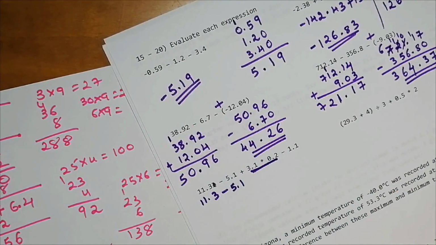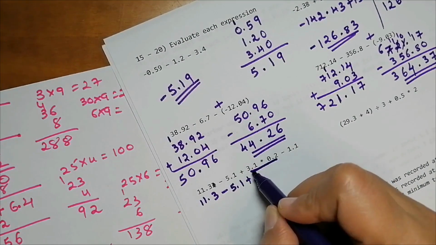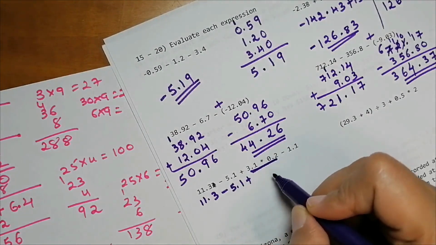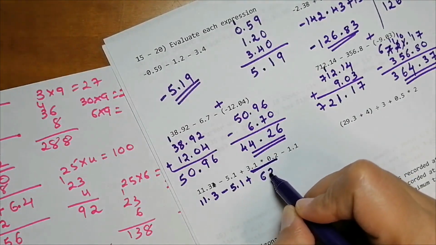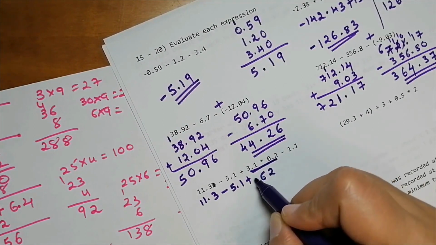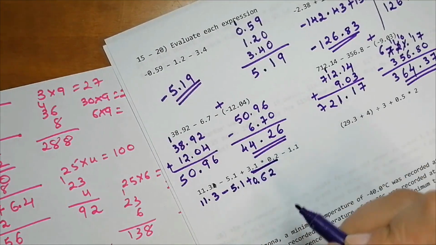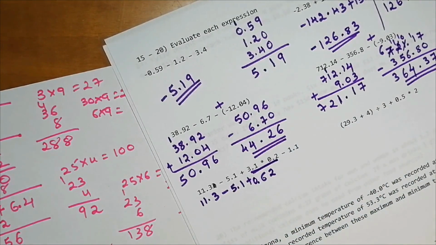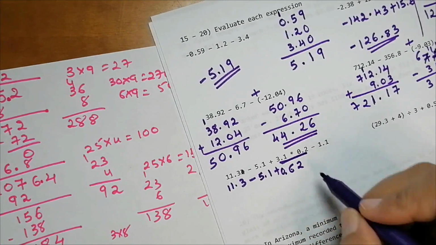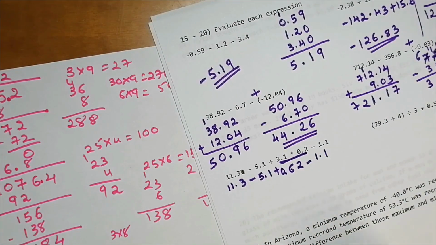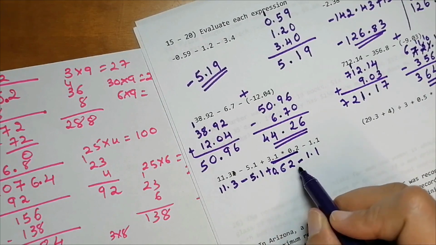We'll solve the multiplication here, right? So this is 3.1 times 0.2. 31 times 2 is 62, okay? And this, we have 2 decimals, right? 2 digits here, 1 and 2. So this is going to be 0.62, okay? I just did it orally. Minus 1.1.